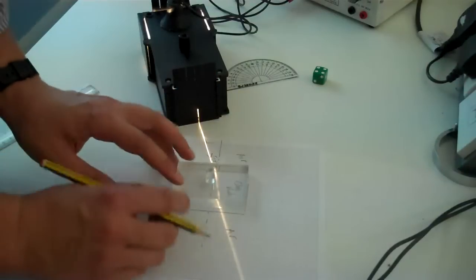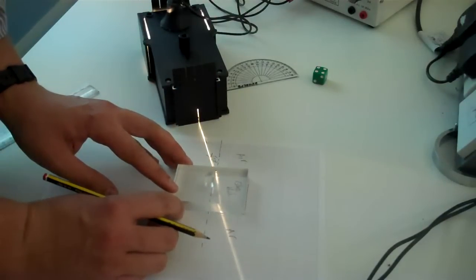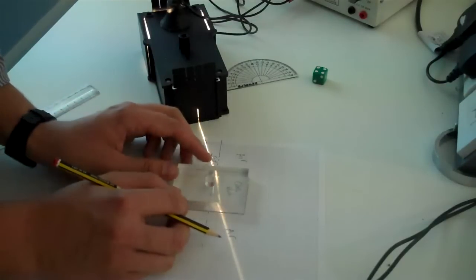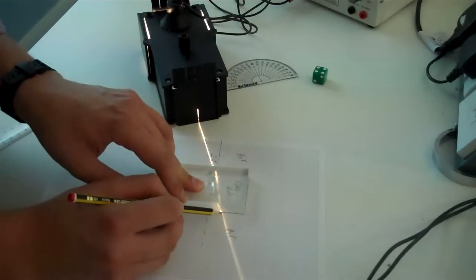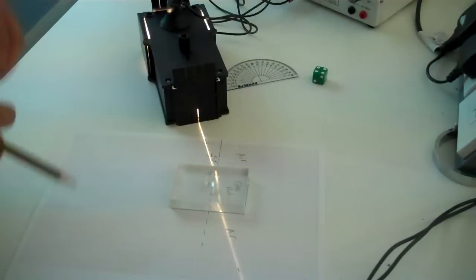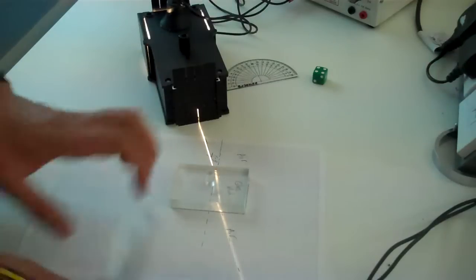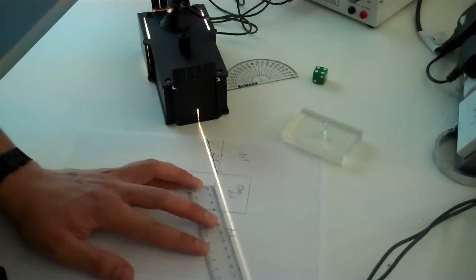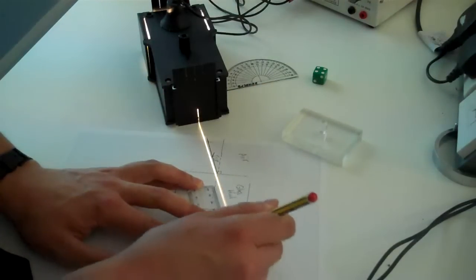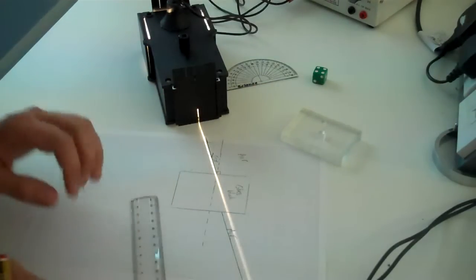Replace my glass block where it should go, and then I draw on the ray coming out of the glass block. Okay, so I've just drawn some lines on here. So when the glass block is there, the ray comes out this part here. Now you should be able to work out what happened to the ray when it was inside the glass block. You just need to join this point up here with this point up here.